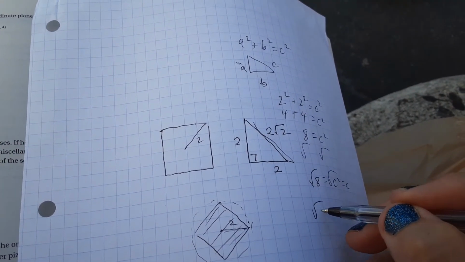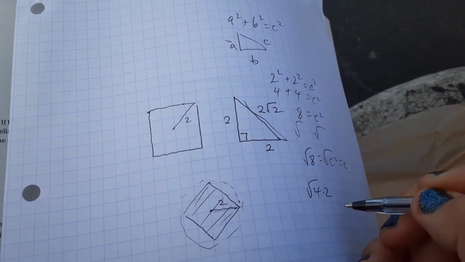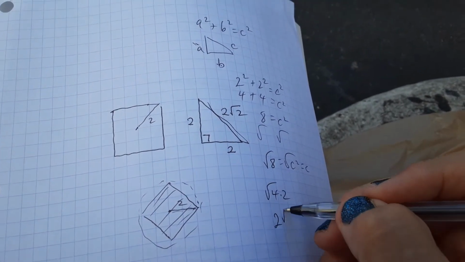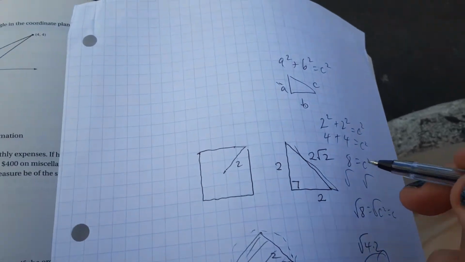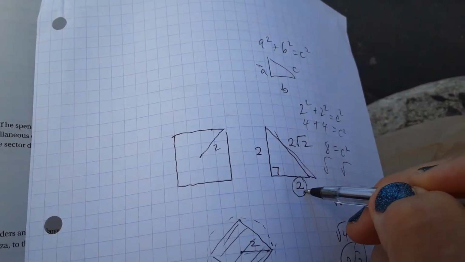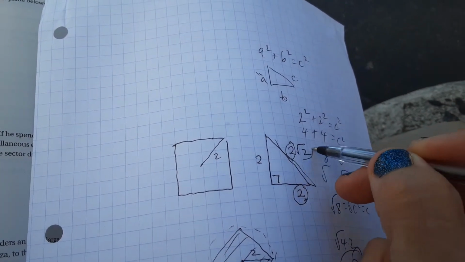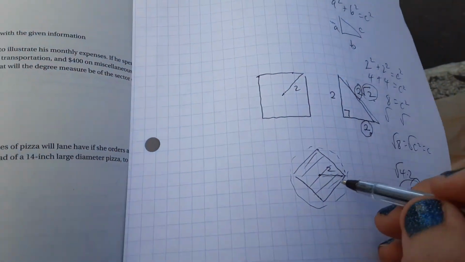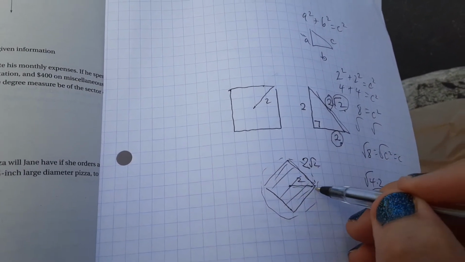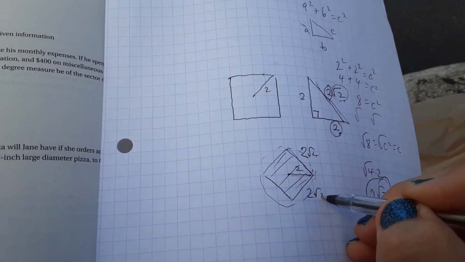So square root of 8 is like 4 times 2. And 4 times 2, well, wait, that's 2 root 2. There we go. So you can always say that when I have this number here, I just take that same number and I put the root 2 on it. So now we know that this side here is 2 root 2. So that means this side here is 2 root 2.